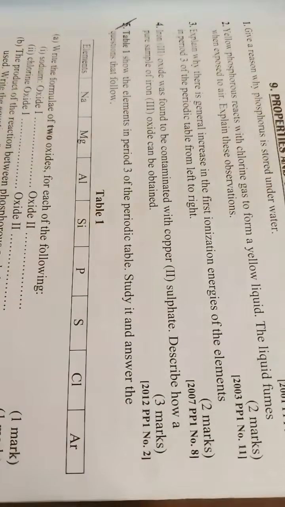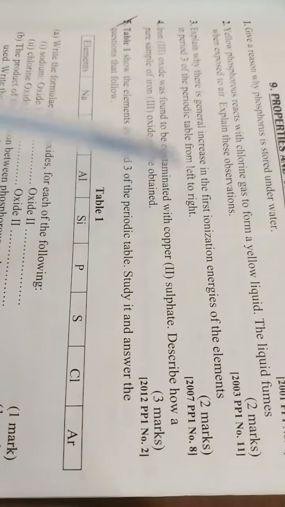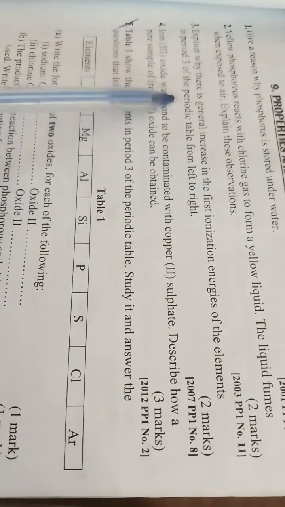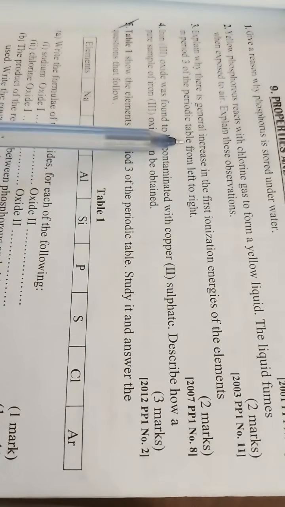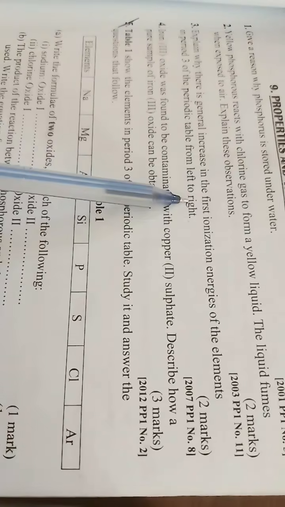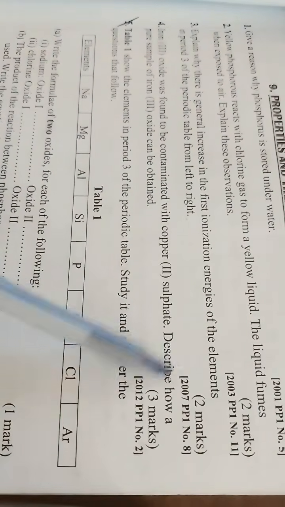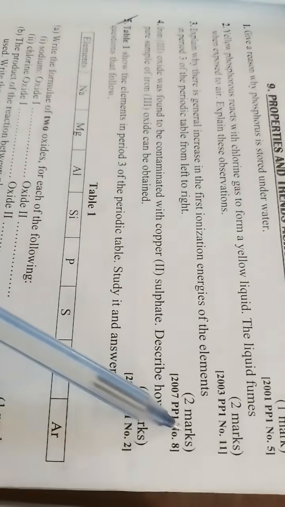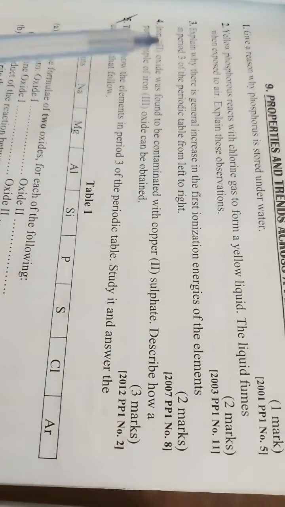Question number 3. Explain why there is a general increase in the first ionization energies of the elements in period 3 of the periodic table from left to right. This was a KCSE question that was done in 2007. It was in paper 1, number 8, 2 marks.